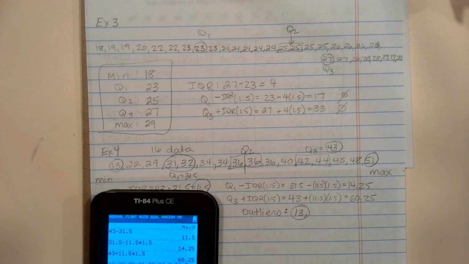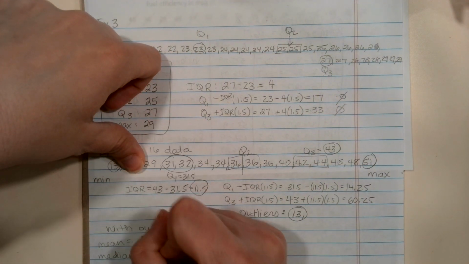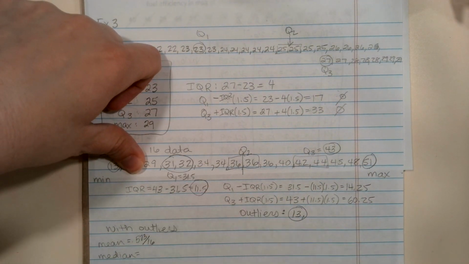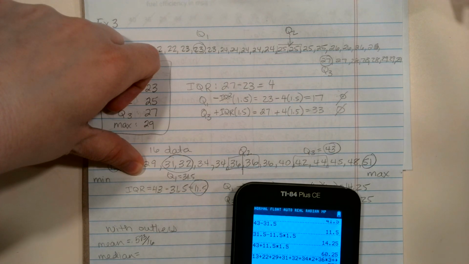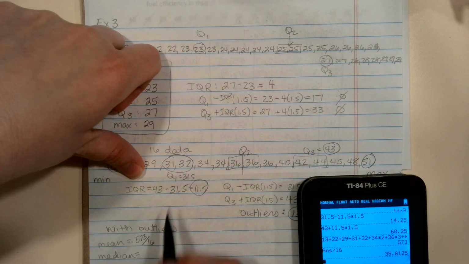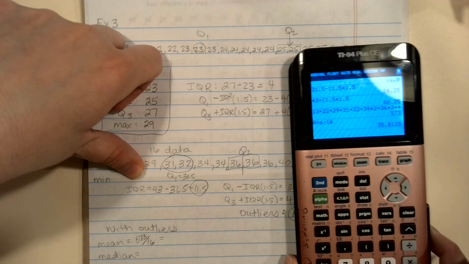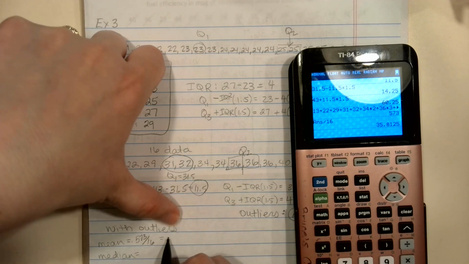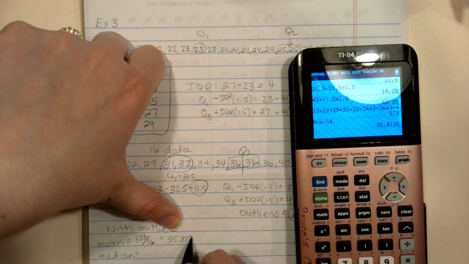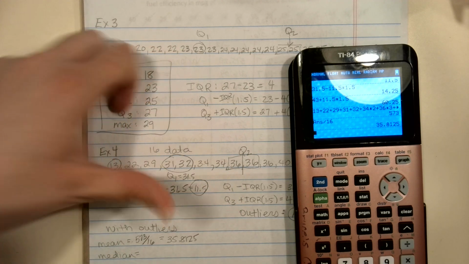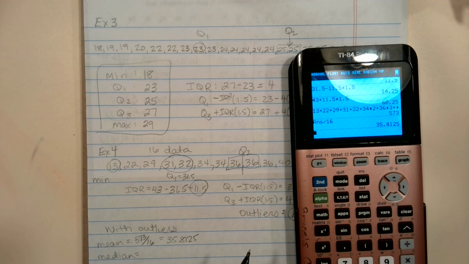So be careful when you type. But we get 573 divided by 16. Let's calculate that. It's 35.8125.